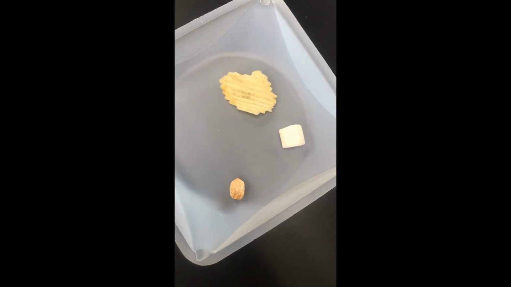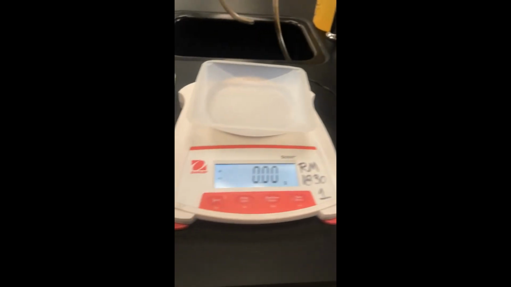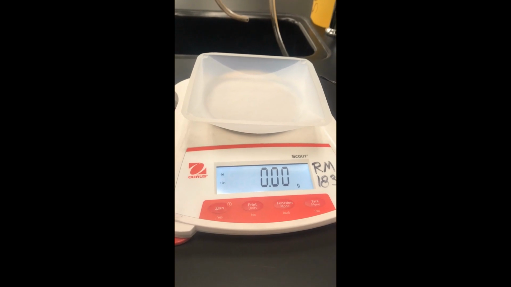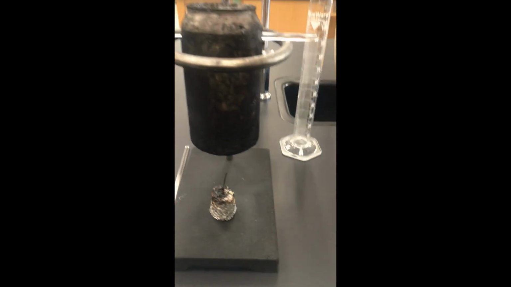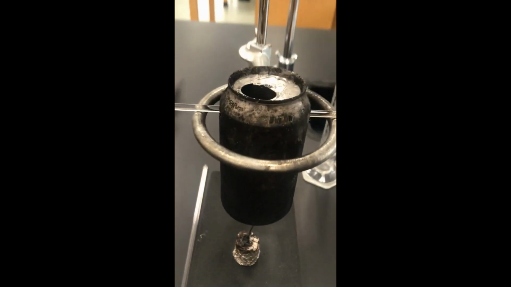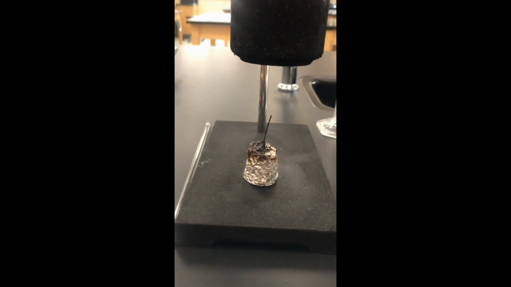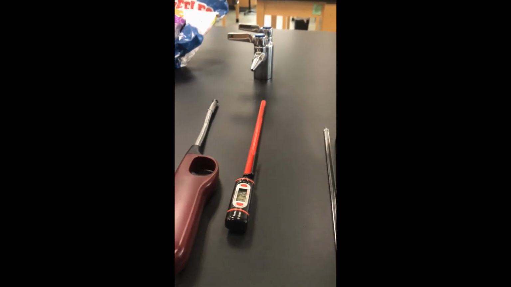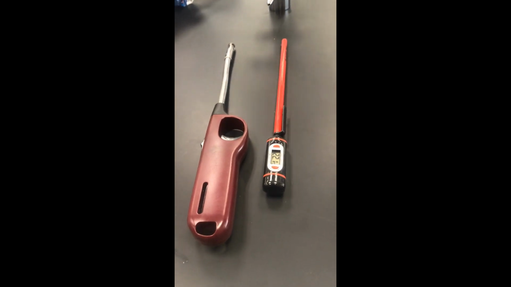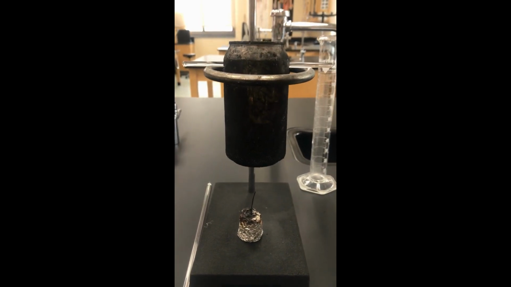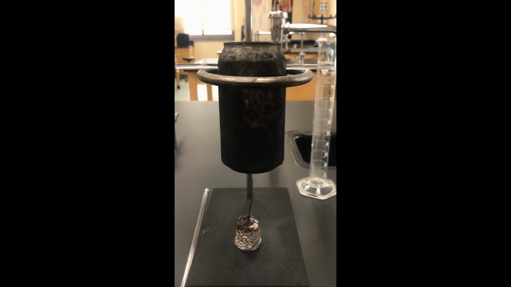All right, so here are our 3 food items. So you have a peanut, a marshmallow, and a chip. Those are the 3 items we're going to burn to calculate the amount of calories. Here's the balance. We'll weigh their starting mass before burning and then again after burning. We have our apparatus here that has the ring stand with the can, which contains 100 milliliters of water, and the pin for each of the food items to be attached to. We also have a thermometer and a lighter so that we can measure the change in temperature and get the foods on fire. So we're going to use those tools in order to calculate, again, the amount of calories. Okay, here we go.